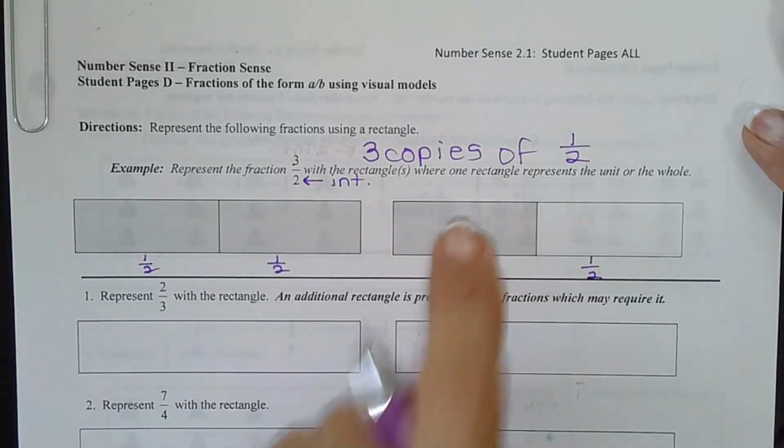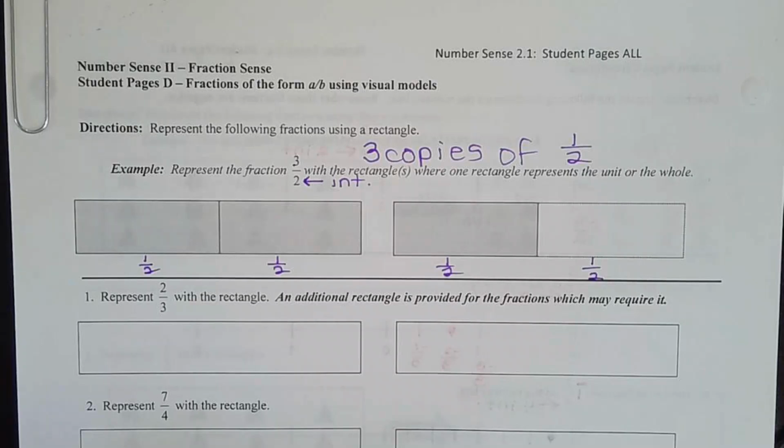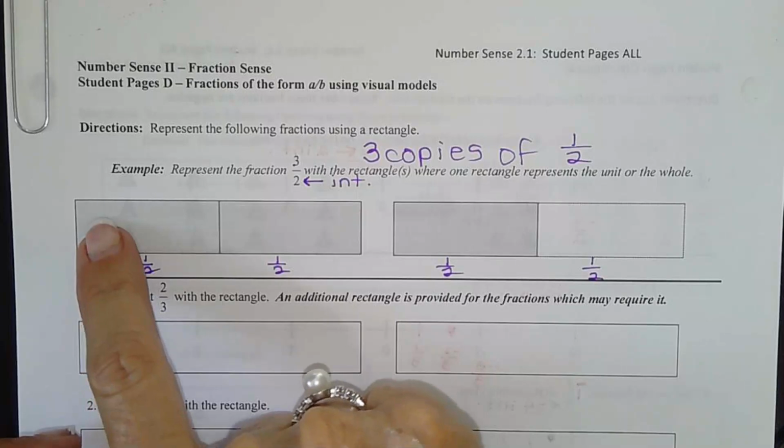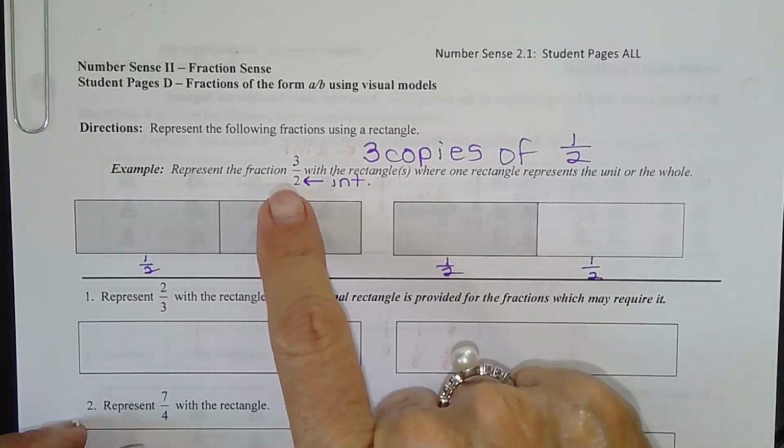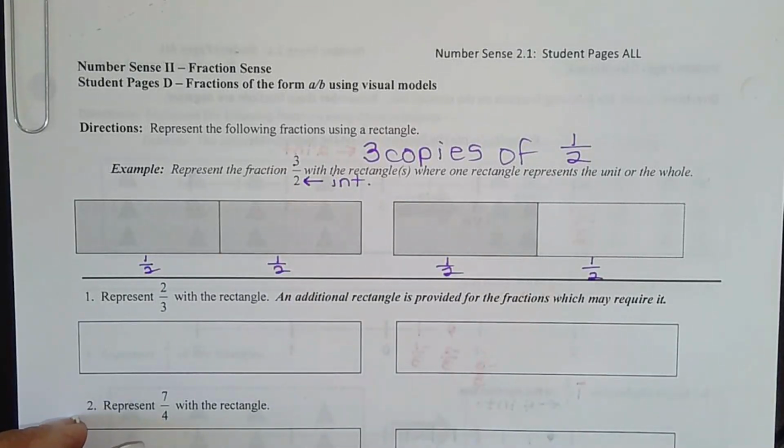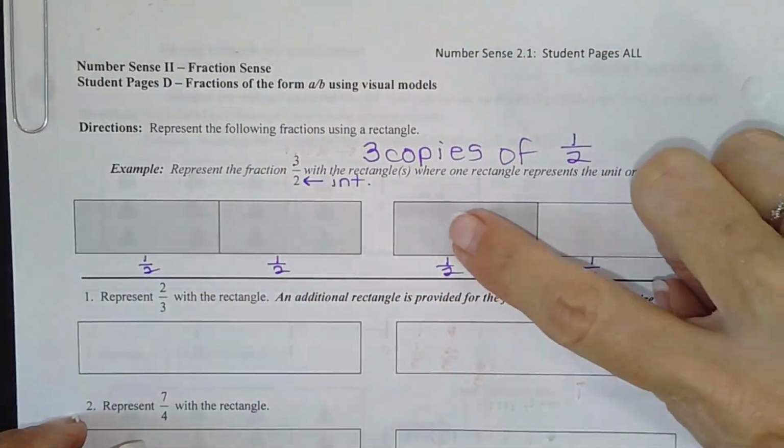1, 2, 3. So again, even without knowing how to change a fraction into a mixed number, I can see this is 1 and 1/2. I'm going to learn later on in this chapter that 3 halves turns into 1 whole and a half.